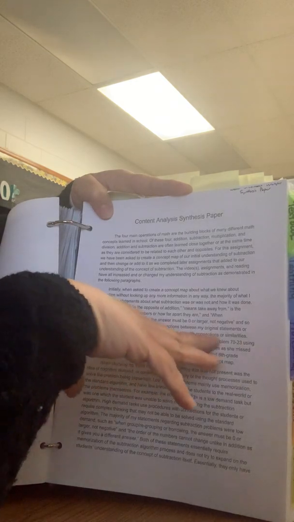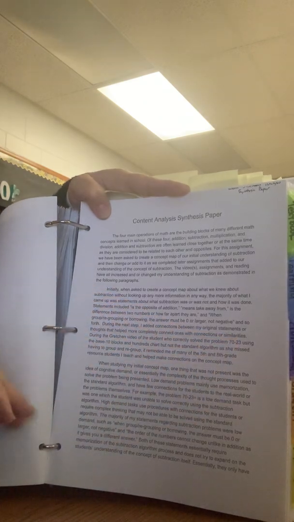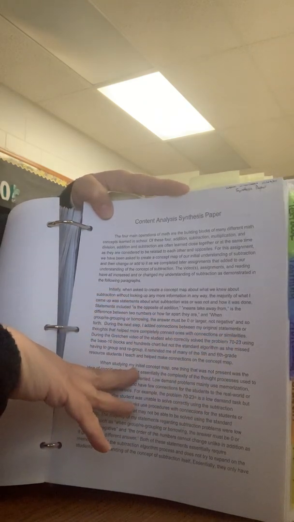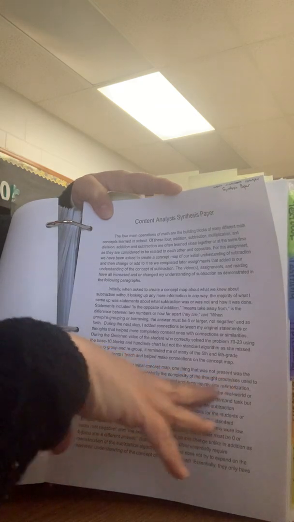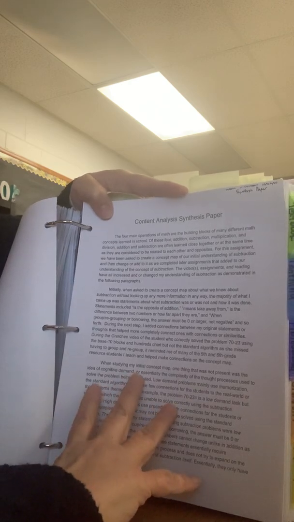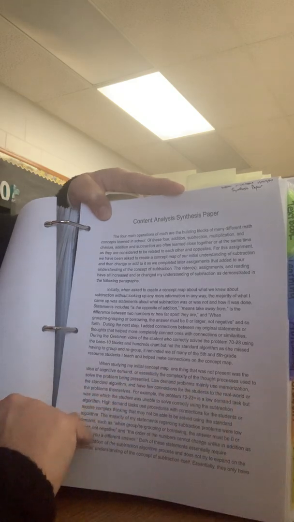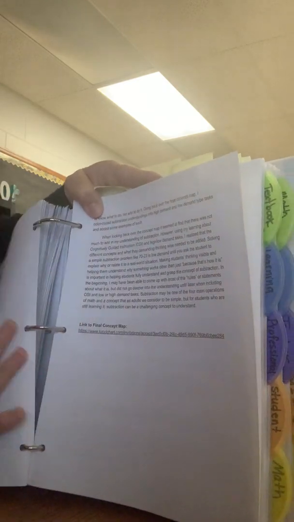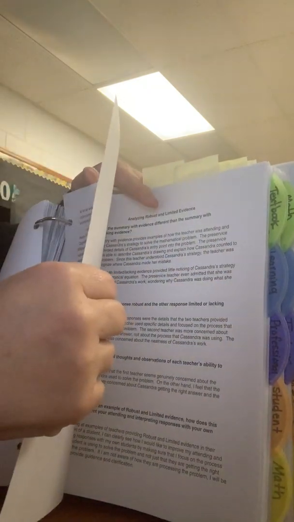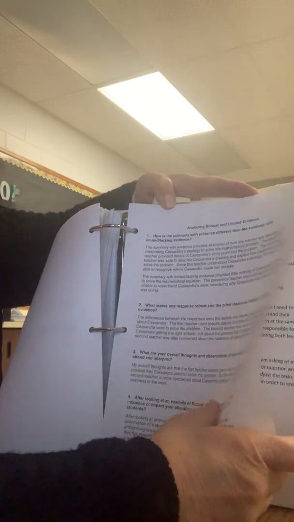But during the next step, I added connections between my original statements or thoughts. And then when studying my initial concept map, one thing that was not present was the idea of cognitive demand. And we had talked about that after, and so I added that complexity of thought processes to my map. So in going back over the final concept map, I just added all that. I have analyzing robust and limited evidence.